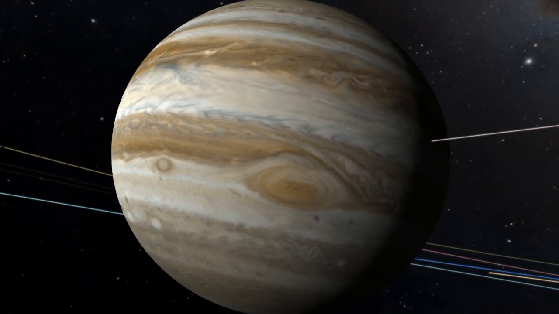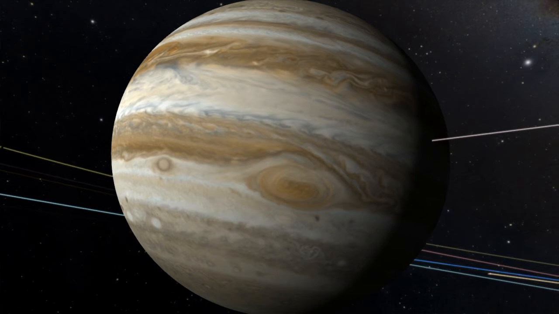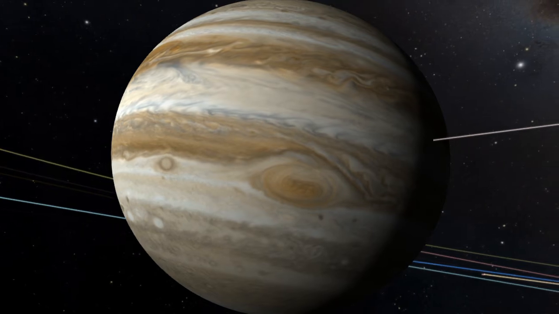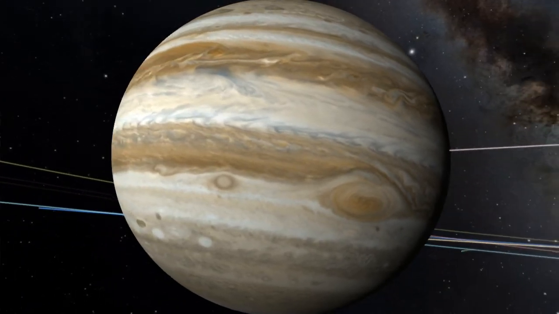And this is actually a hurricane, but not a hurricane like we would have seen, because this hurricane is about 3 times the size of the Earth. And it's been going on for over 350 years. Basically, as long as we've been looking at Jupiter through a telescope, we have seen this storm. And we don't know why it's lasted for so long. It's one of the mysteries of Jupiter we're still trying to figure out.